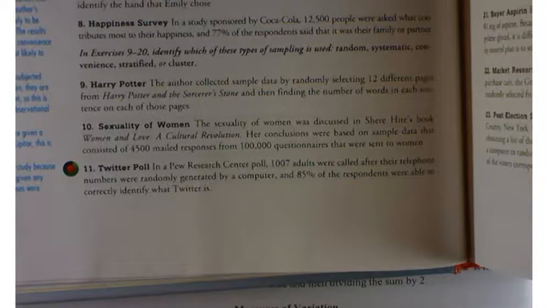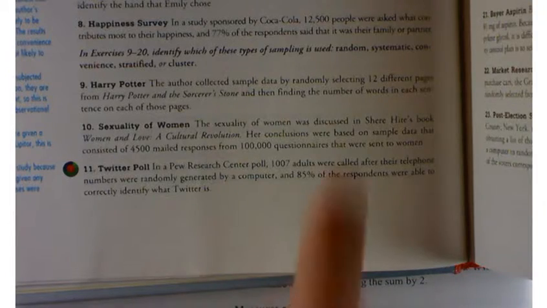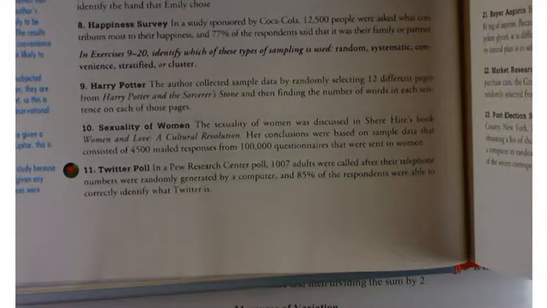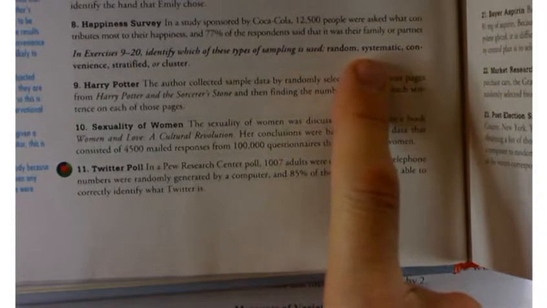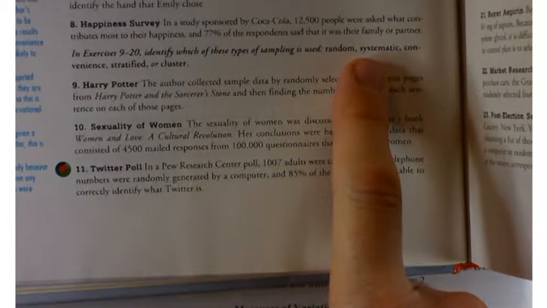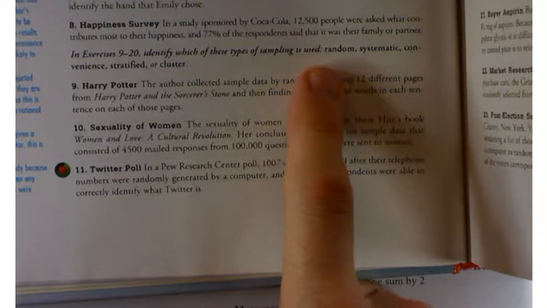Is it systematic? Is it convenience? Is it cluster? Is it random? So again, we've got random, systematic, convenience, stratified, or cluster. Well, let's start eliminating things. Is it stratified in any way? No. Are there any clusters that were being sampled here? No. Okay. What else can we eliminate? Systematic, not there. So it doesn't exactly seem to be random.